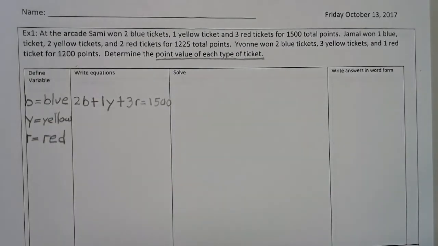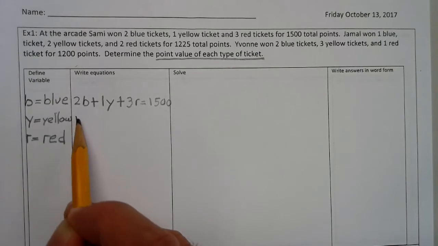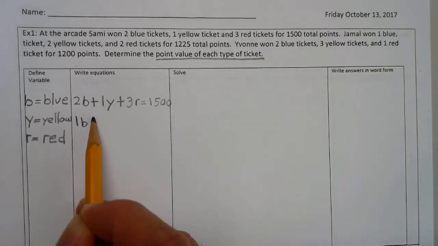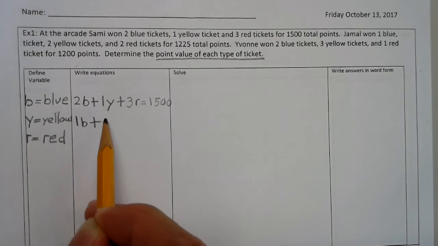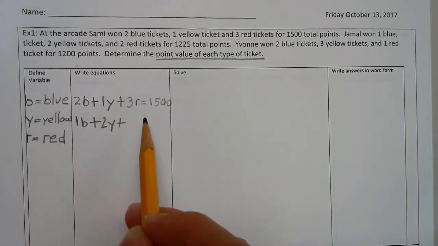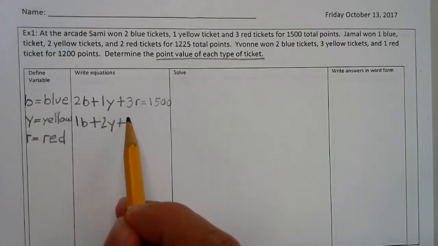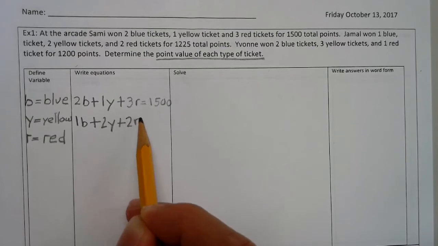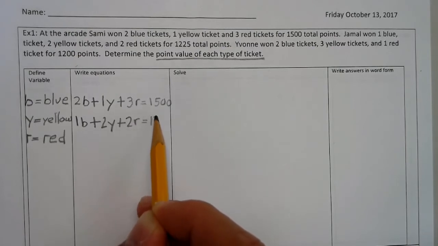All right, the next one is Jamal won 1 blue plus 2 yellow plus 2 red tickets for a total of 1,225 points.